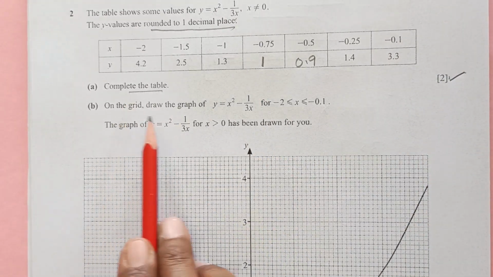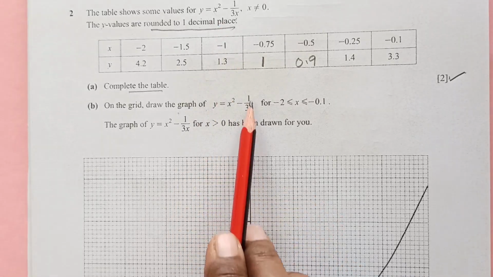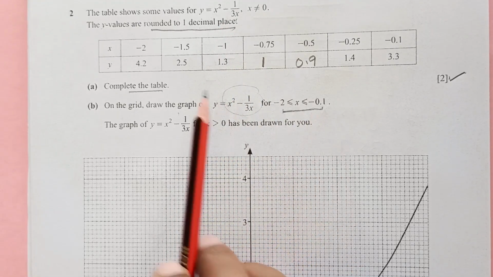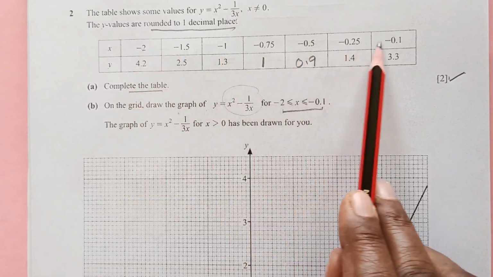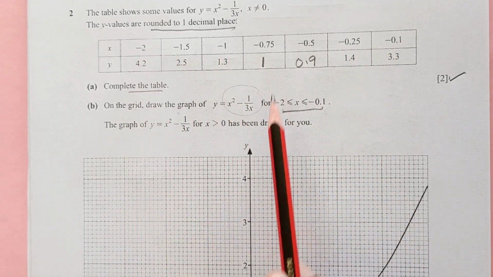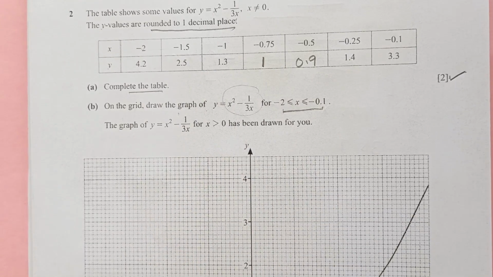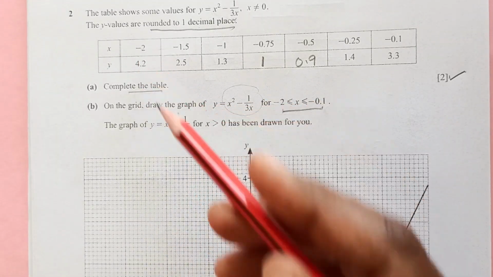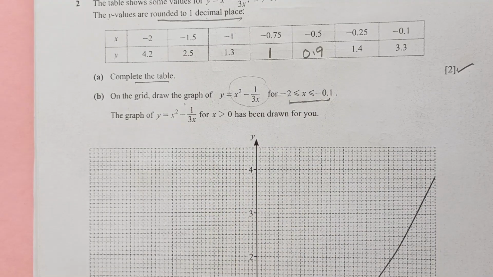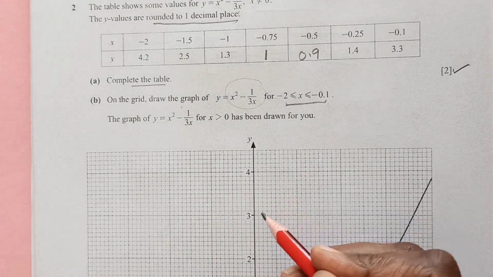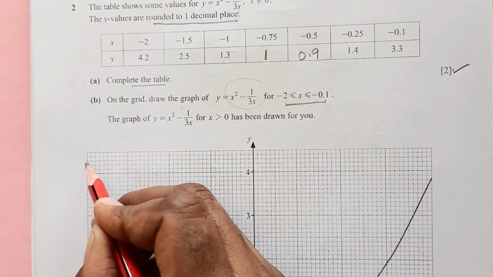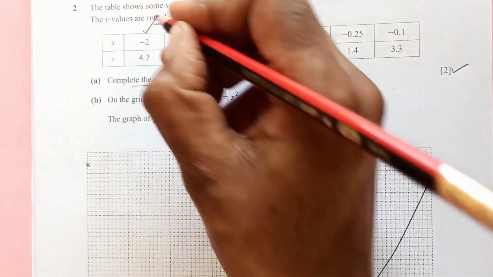Now on the grid draw the graph of this same equation for x from negative 2 to negative 0.1. So these are the values of x we are given, and we are going to plot these values over here. Now x negative 2, y 4.2. X negative 2 is here, y 4.2. There are 10 values, 4.1, 4.2. It's here. So this one is done.